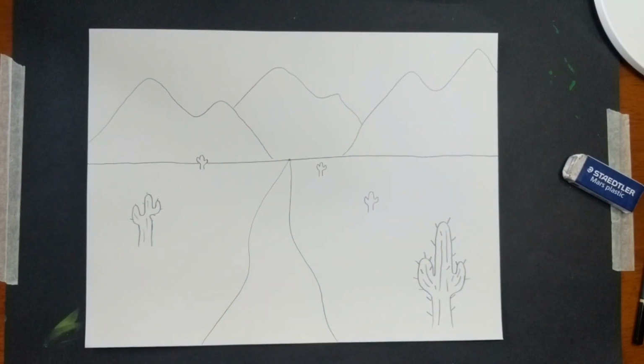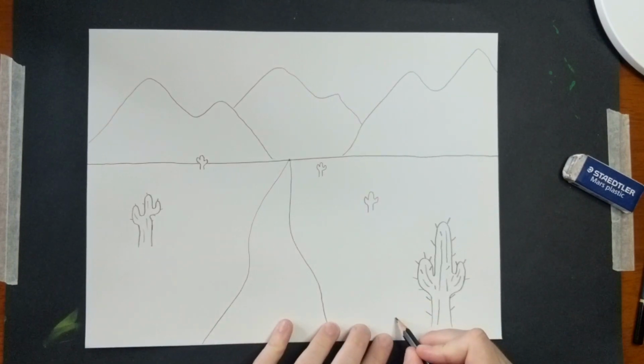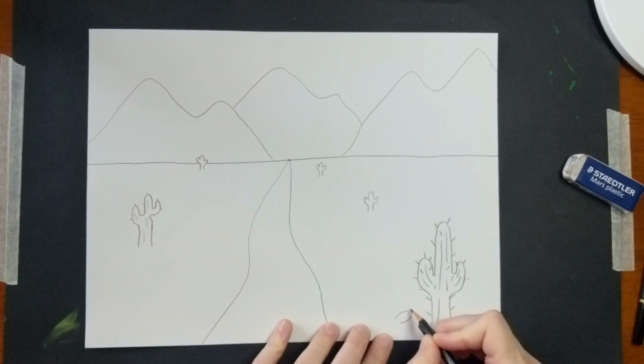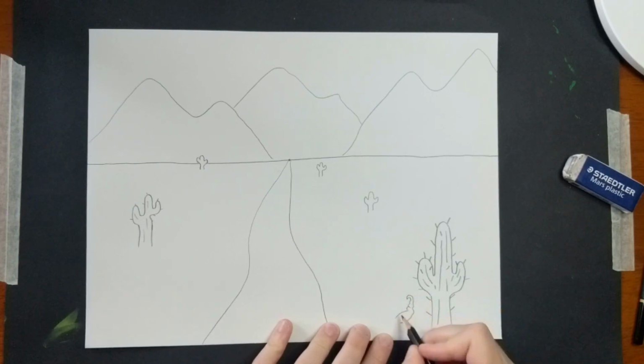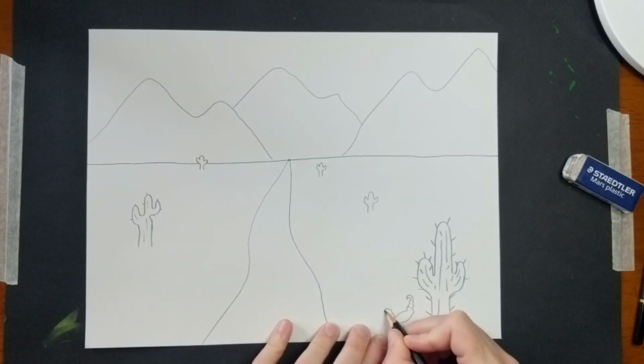Now, some other things that I could add to my desert landscape. Maybe I might have a scorpion. Look up some animals that live in the desert. Add them to your picture. I'm going to add this scary dude right here.